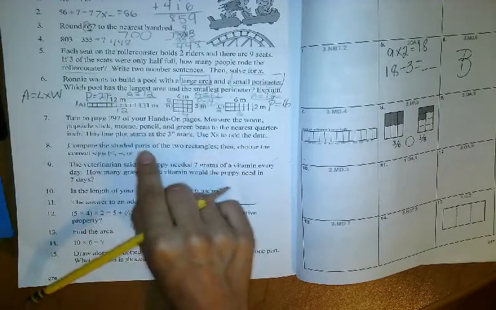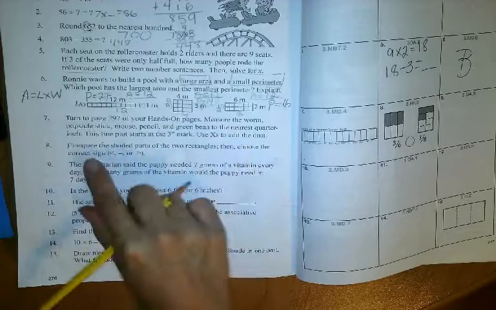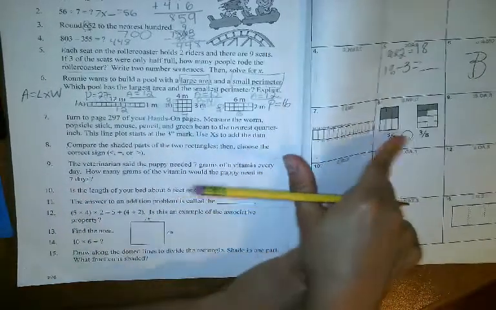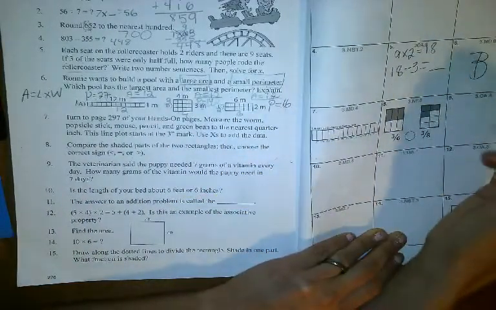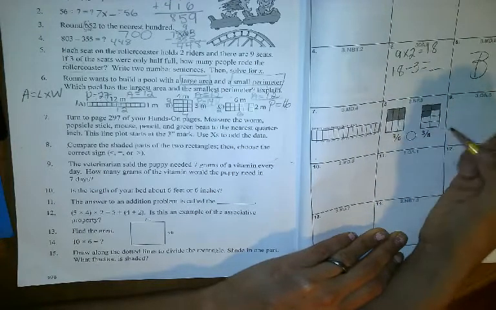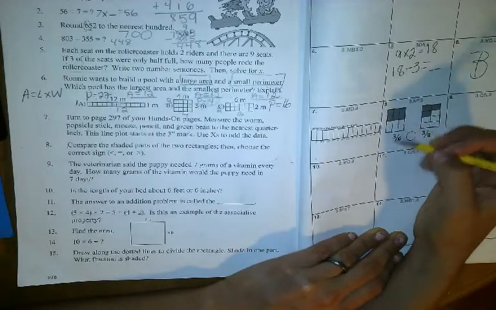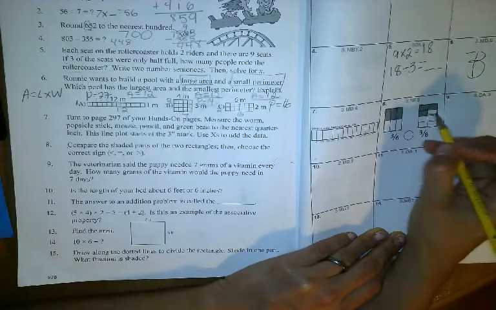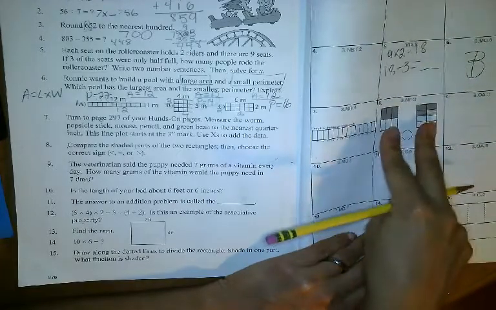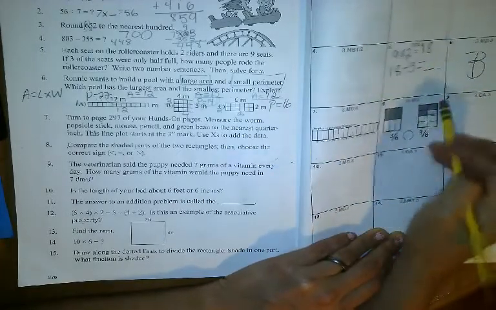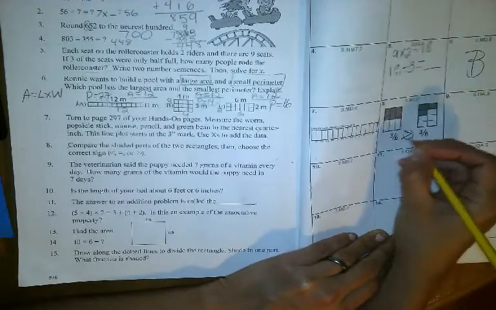8. Compare the shaded parts of the two rectangles and choose the correct sign. So I'm looking at the two shaded parts. I think by just looking at the picture we can tell which is the greater fraction, which one's shaded in more. This one, if I shaded this in, now they would be equal, but they're not. And this one has more shaded in, so 3/6 is greater than 3/8.